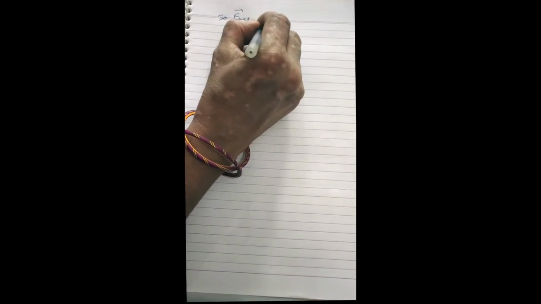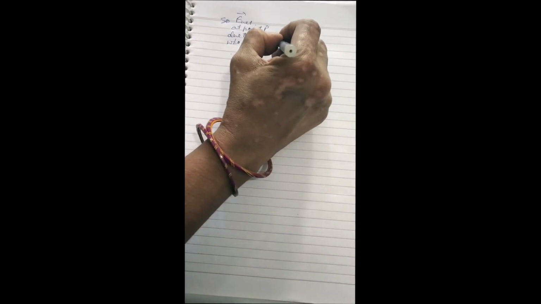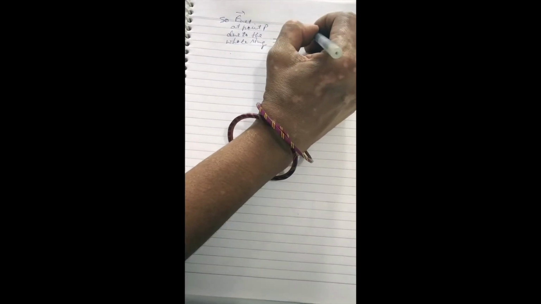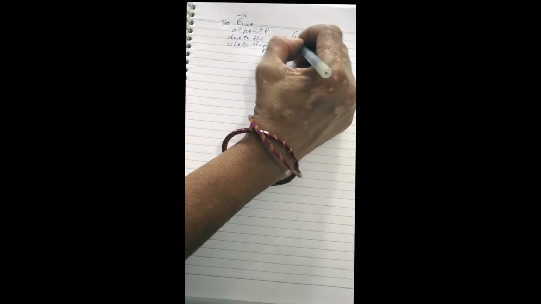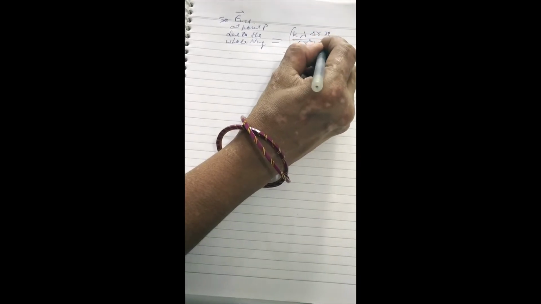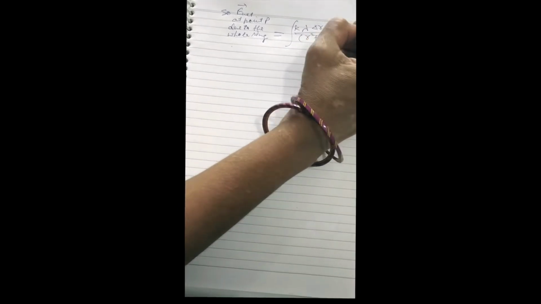So, E net at point P due to the whole ring is equal to integration of k lambda del r x upon r square plus x square whole power 3 upon 2 x square.